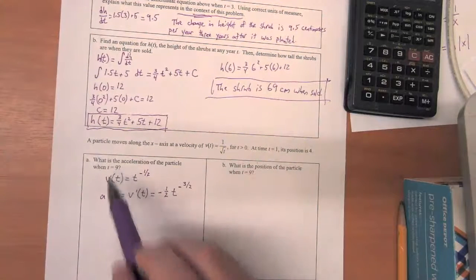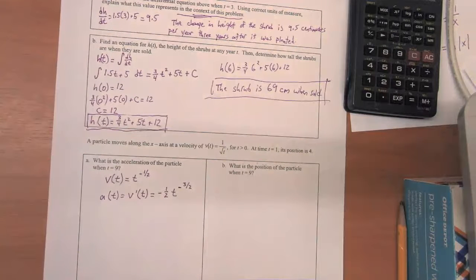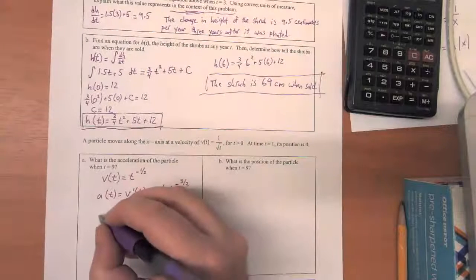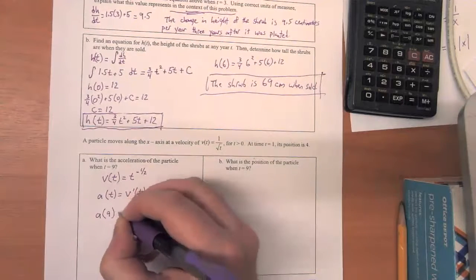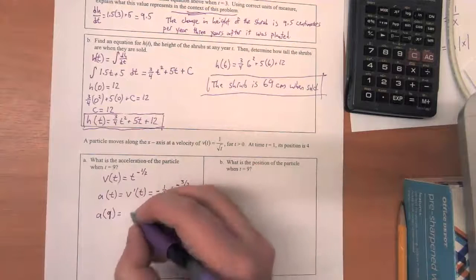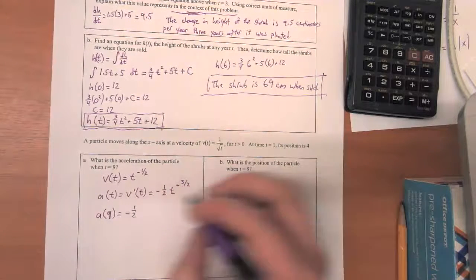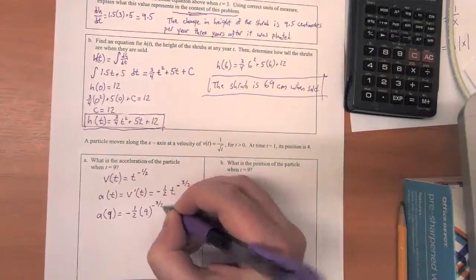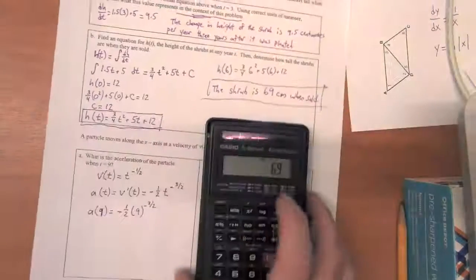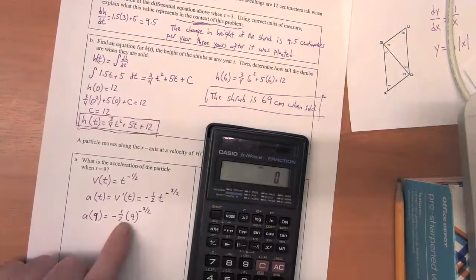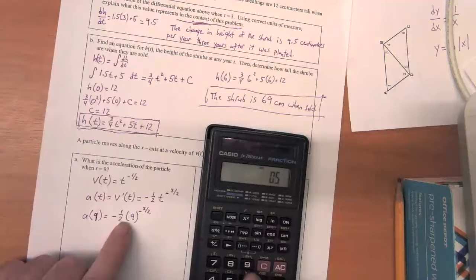What if I want to find it just when t is equal to 9? Well, all I need to do is substitute 9 into this equation. So a of 9 is equal to, I should be careful because my a's do look like 9s, don't they? So it's negative 1/2 times 9 to the negative 3/2 power. When things get this weird, I don't want to do this in my head. I want to make sure I'm using my calculator. So I'm going to write this as negative 0.5 times 9.